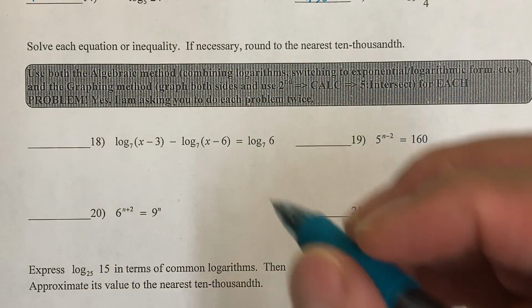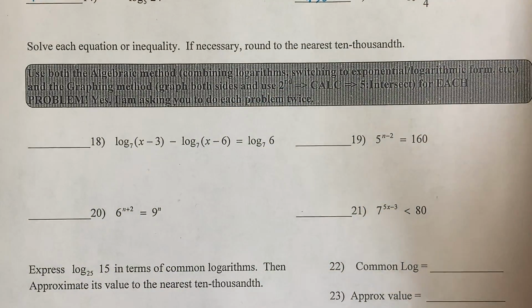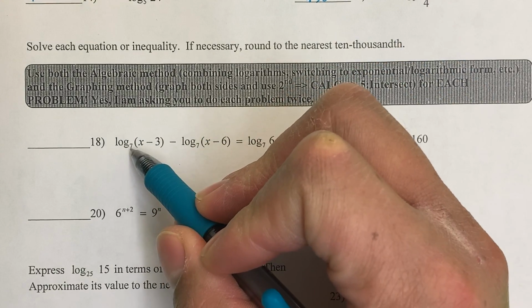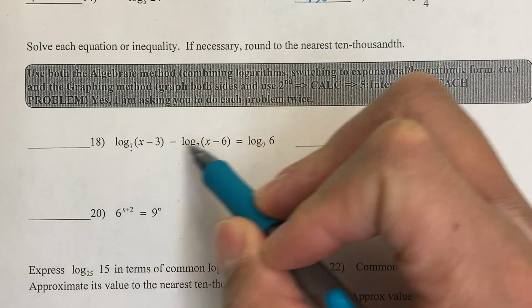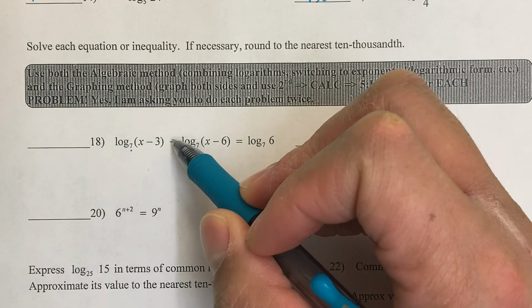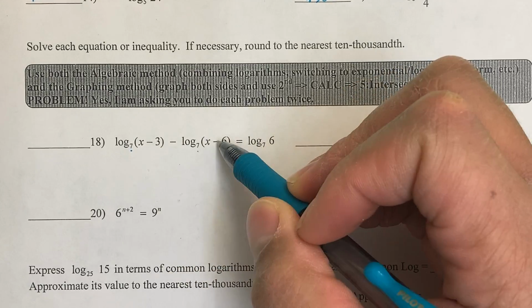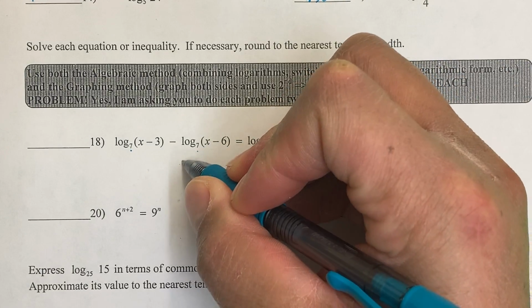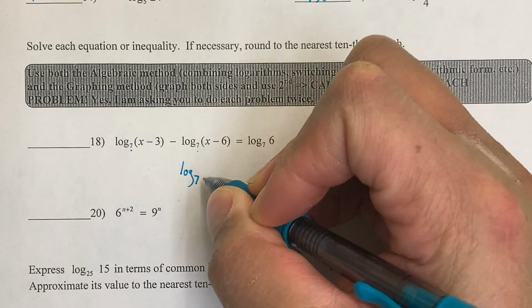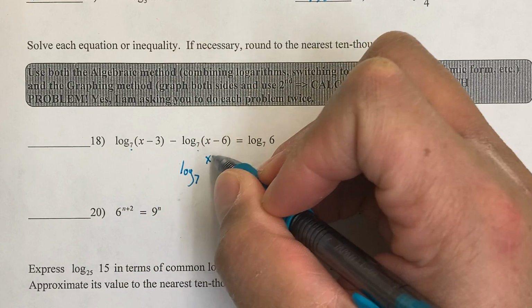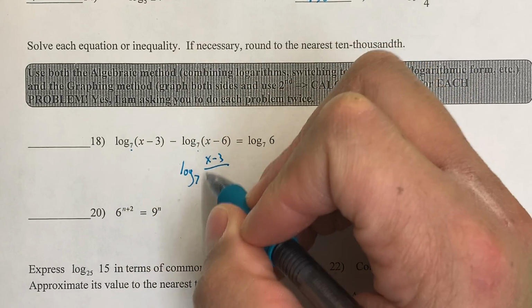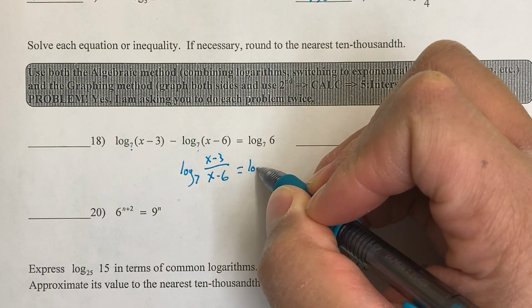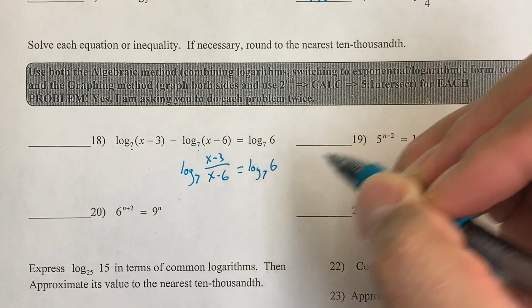So to do this, we're going to use some of our section 7.5, how to combine logarithms rules. And I know that if I have one log with this base and another log with the same base, and I'm subtracting them, then I can divide their two arguments and write it as one single logarithm. So I have log base 7 of the first argument, x minus 3, over the second argument, x minus 6. And that equals log base 7 of 6.